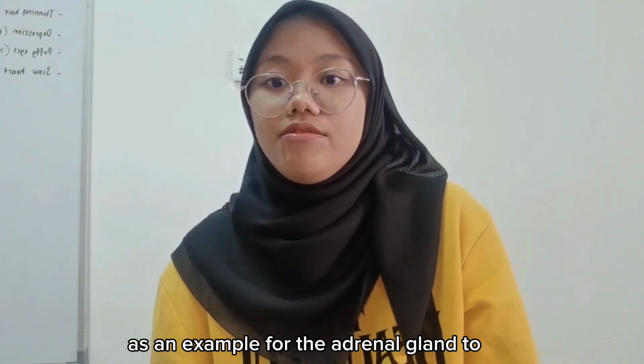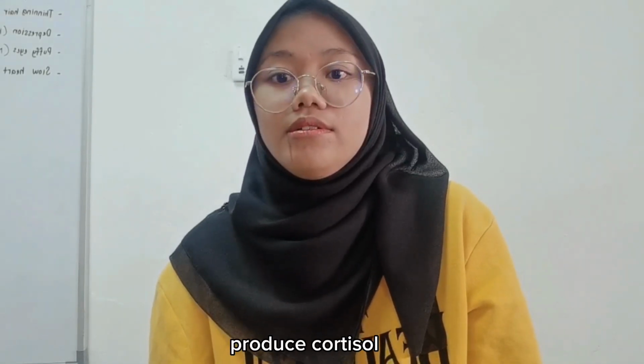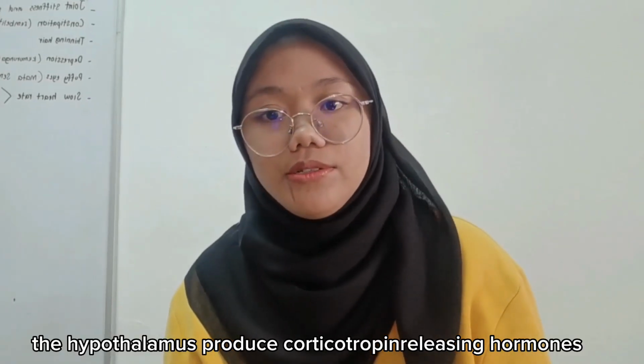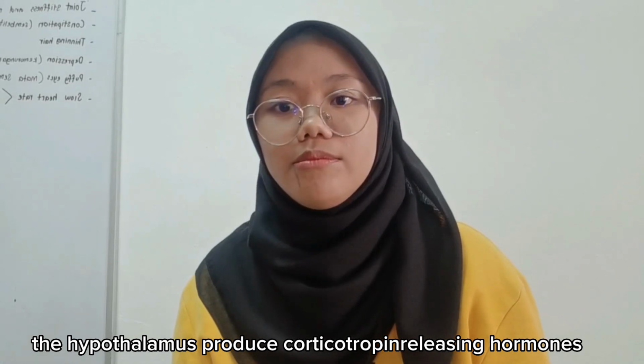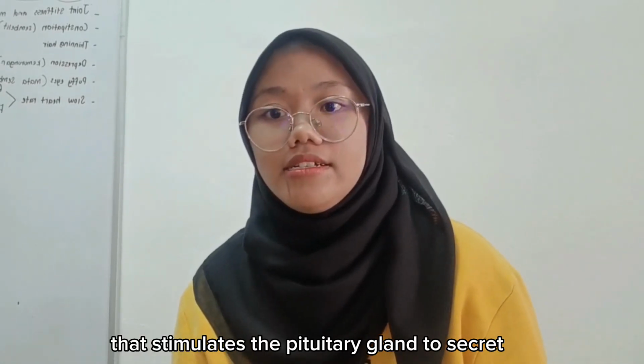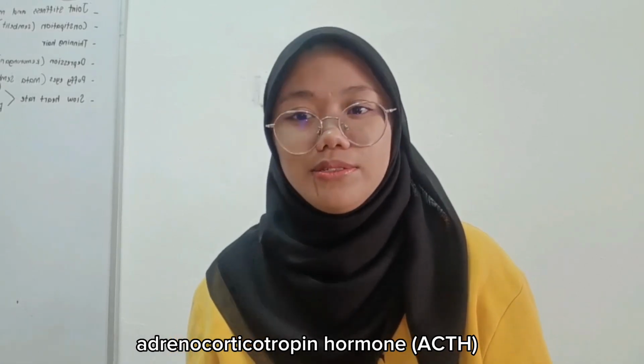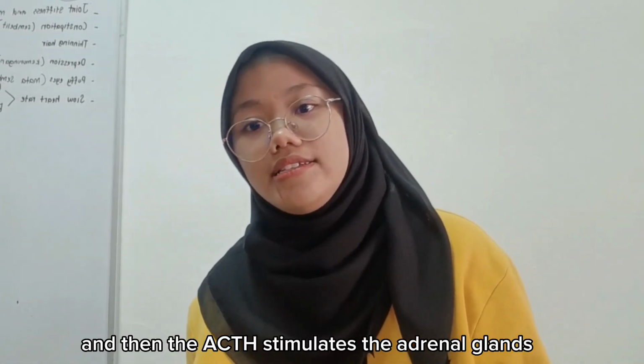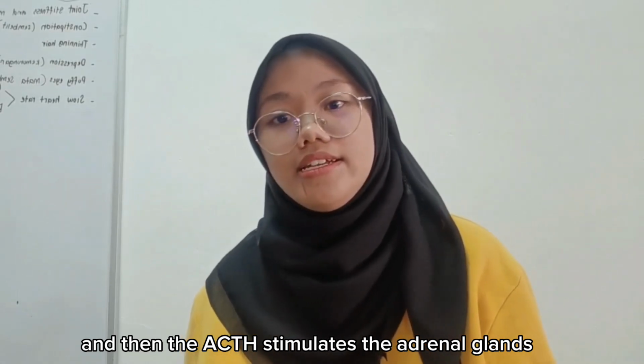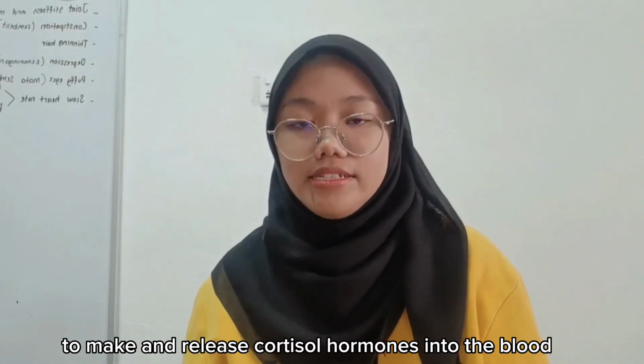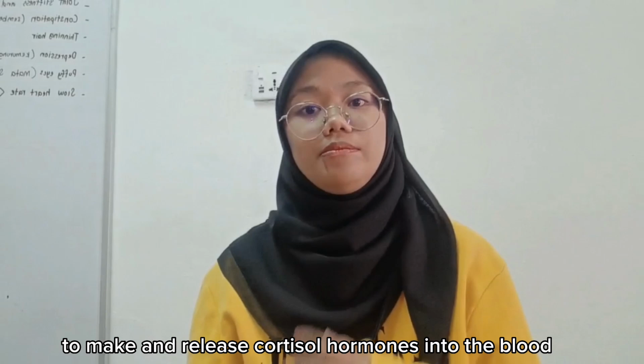As an example, for the adrenal glands to produce cortisol, the hypothalamus produces corticotropin-releasing hormone, which stimulates the pituitary gland to secrete adrenocorticotropic hormone, and then ACTH stimulates the adrenal glands to make and release cortisol hormone into the blood.